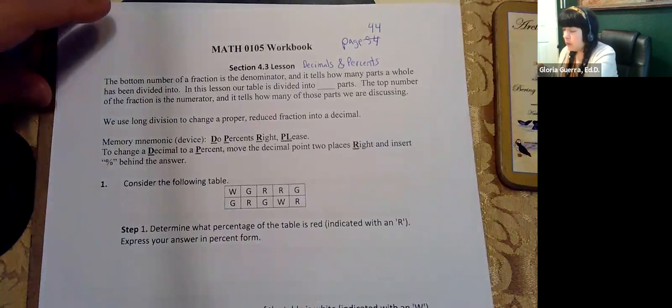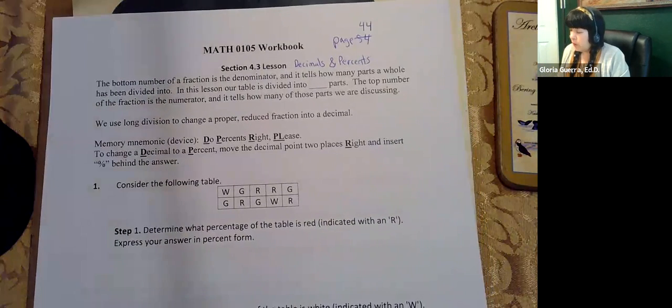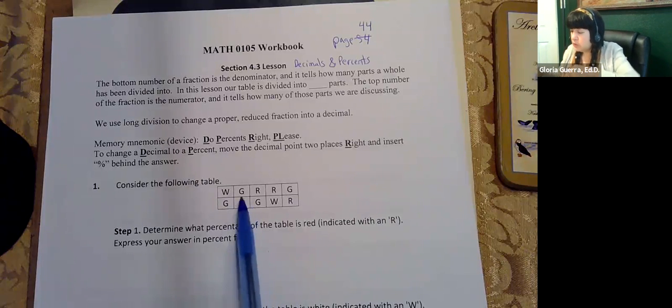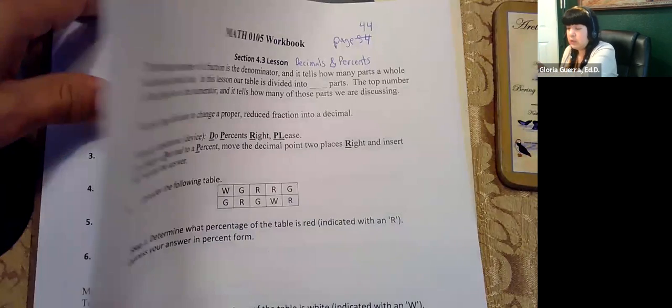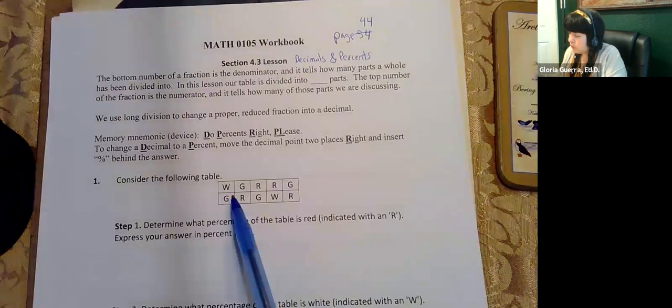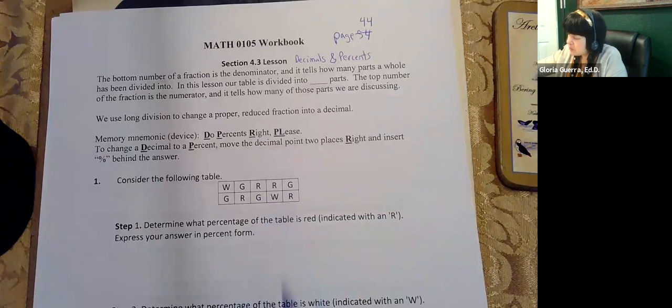It says the bottom number of a fraction is called the denominator, right? And it tells how many parts a whole has been divided into. In this lesson, our table is divided into how many parts. So they're talking about this table here. Your table could vary in size. I have this take-home sheet, and you can see it's a much larger table. But in this case, it has 1, 2, 3, 4, 5, 6, 7, 8, 9, 10. This one's broken up into 10 parts.